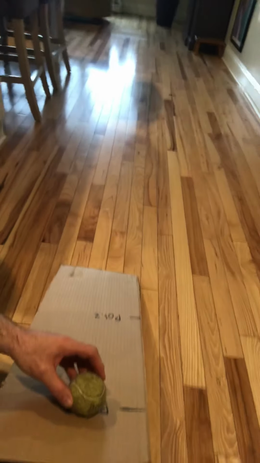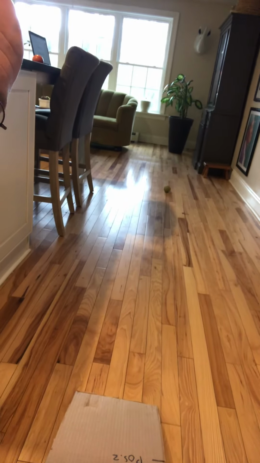So the first one says put the car, well, I'm going to use a ball, on the high end of the ramp, position 1, and let it go. Well, that's nice and easy, right? Again, camera works way dodgy. There we go. So I'm on position 1. I can let it go, and I can see what happens.